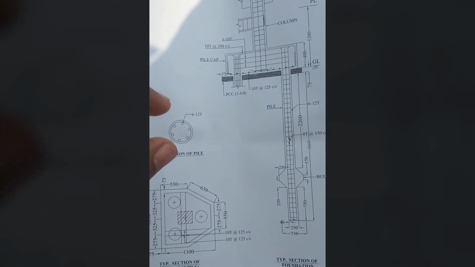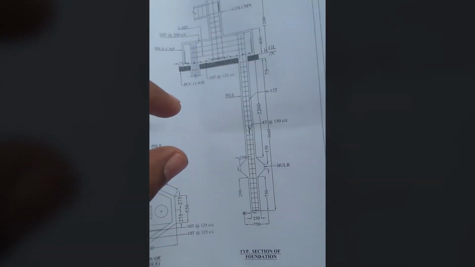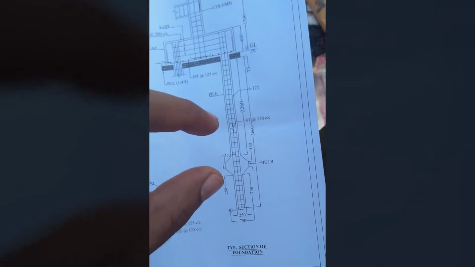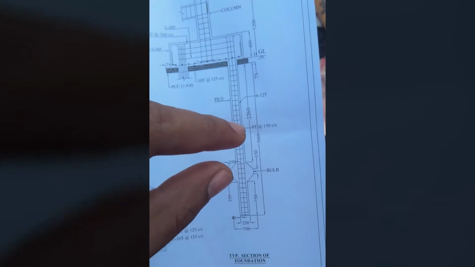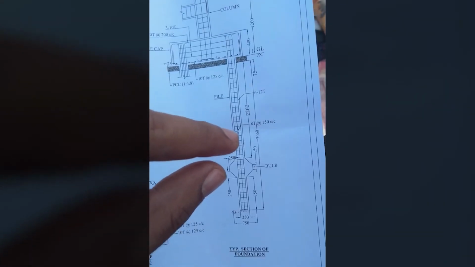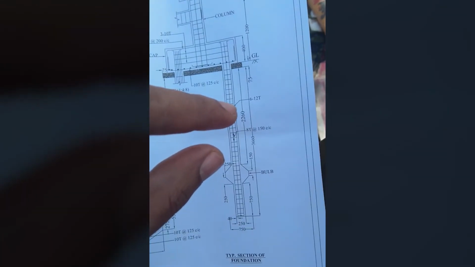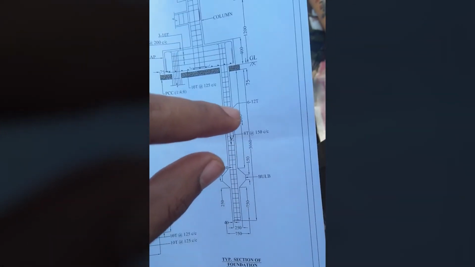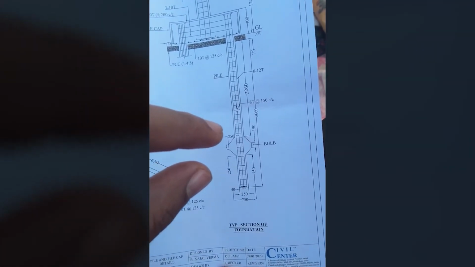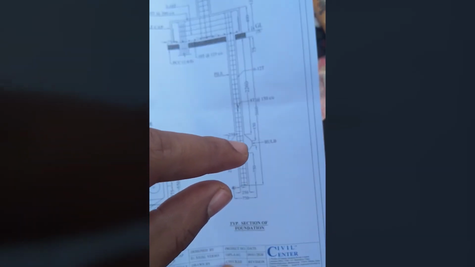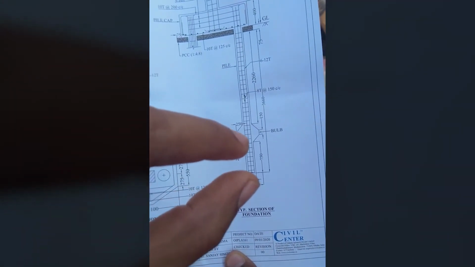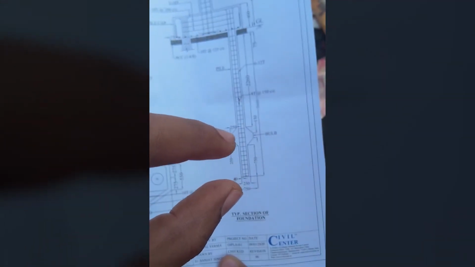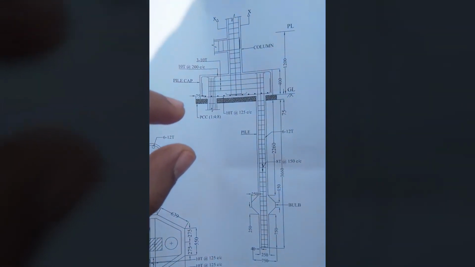In this structural design they have provided 6 numbers of 12 mm bars, and as you can see, 8 mm ties are used, and they are placed at center to center distance of 150 mm. You can see here the ties and 6 numbers of 12 mm main reinforcement, and this dimension 150 for the bulb has also been given, and this distance from the bottom of the bulb has also been given.